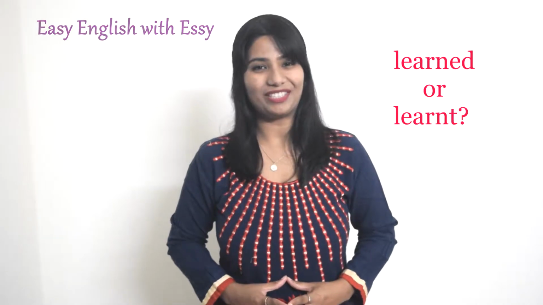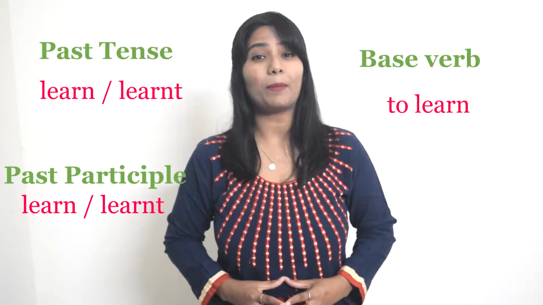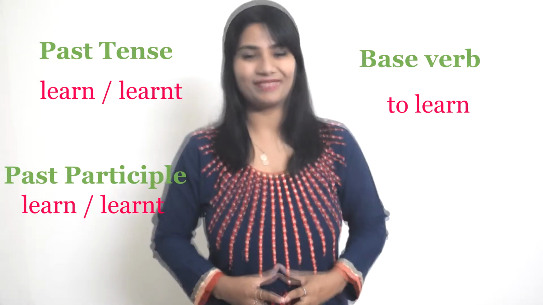The difference between learned, spelled with an ED, and learnt, spelled with a T. In order to learn the difference between these two words, we first need to understand that both learned and learnt are the past tense as well as past participle of the verb to learn.